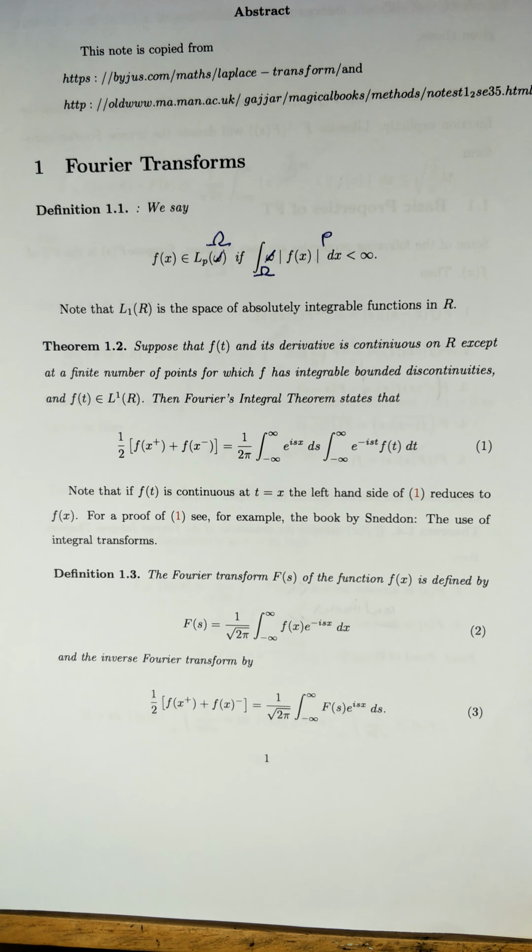Okay, and if you look at the notes, here again we use half of f(x) positive plus f(x) negative. So here the negative should be inside the bracket. If f is continuous at x, then this just gives you f(x).